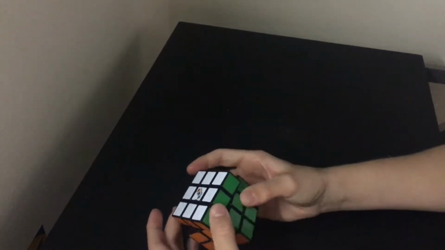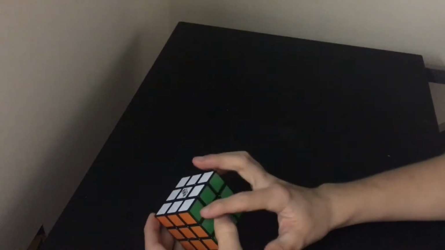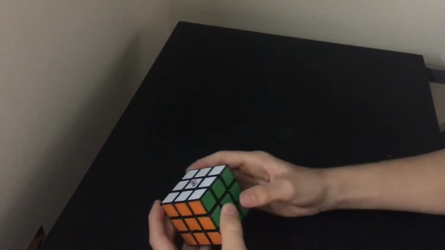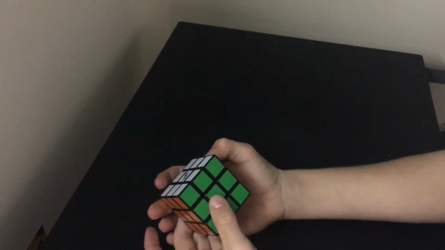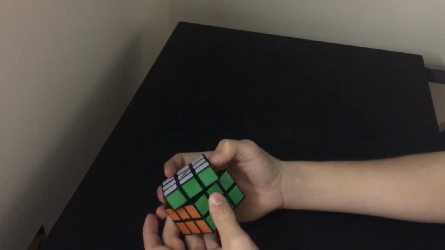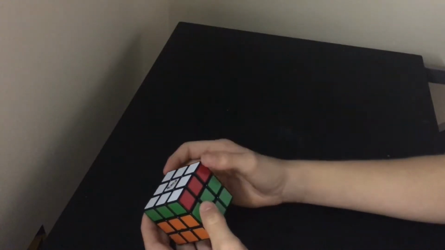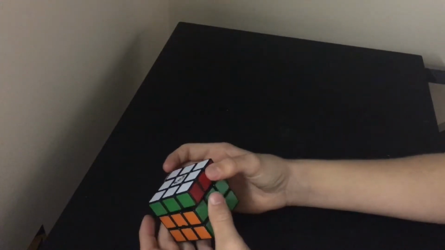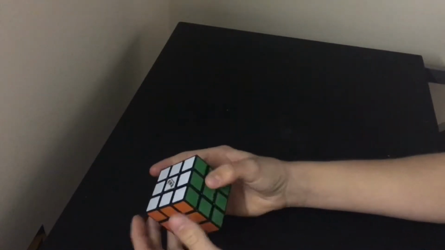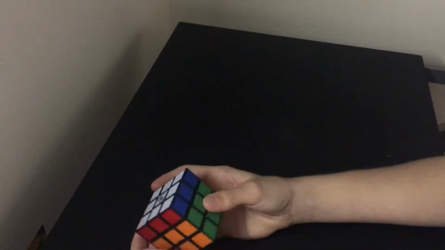Next, we'll go to U. U is, like I said before, the top layer. If you see a normal U, you would move the top to the left, like so. If you see U apostrophe or U prime, you would move the top to the right. If you see a U2, you'd move the top 180 degrees.